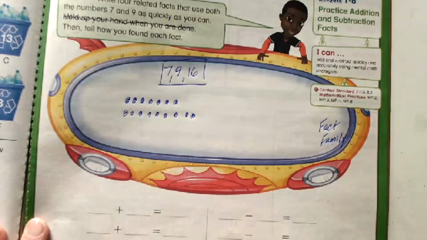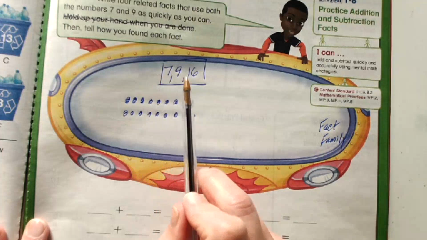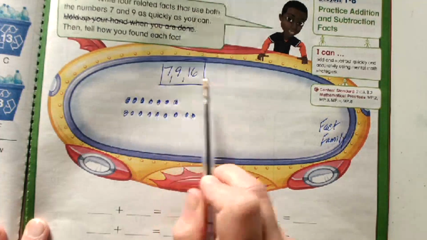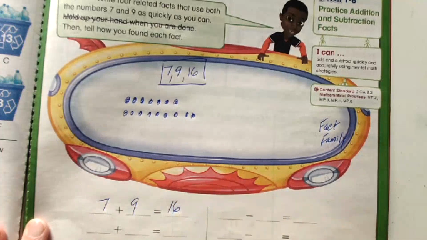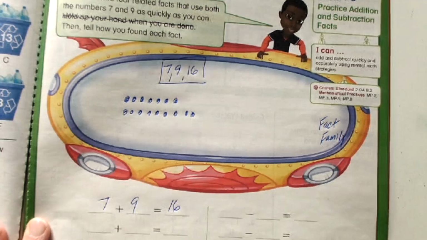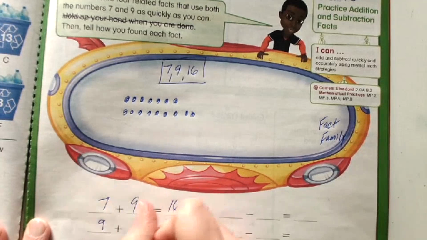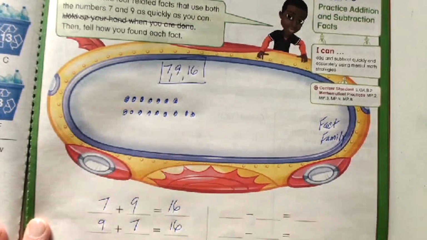All right, let's figure out our addition problems. So I know that 7 plus 9 equals 16, so I'm going to write that down here. Now, how do I know my other addition problem here? How do I know that? Think, think, think, think. What can you do to figure out the other addition problem? You're right, you can flip those numbers. 9 plus 7 equals 16. Oh, you are such smart mathematicians.